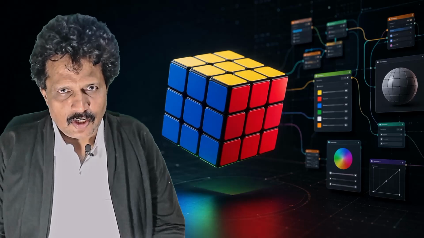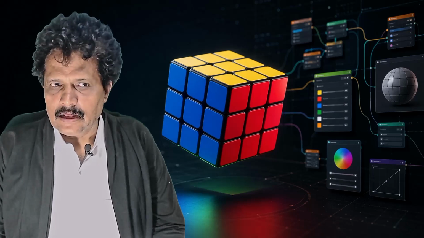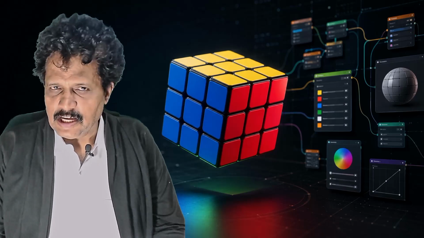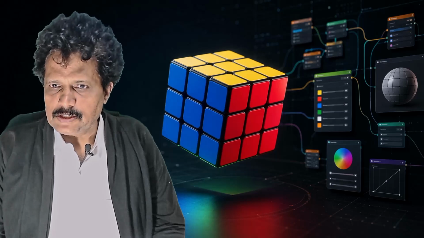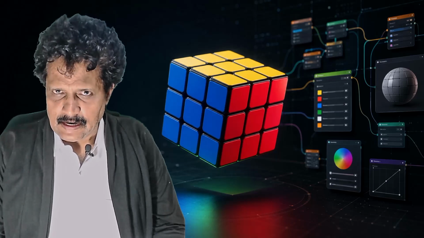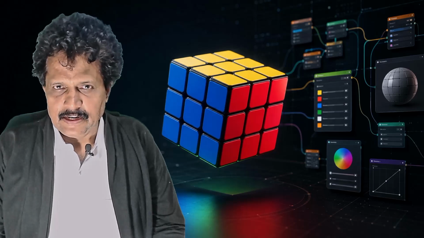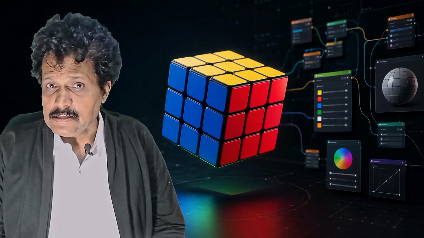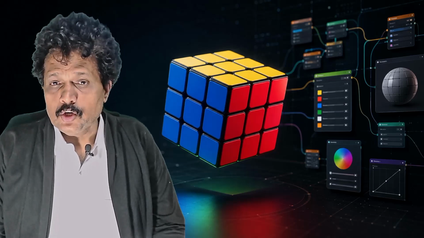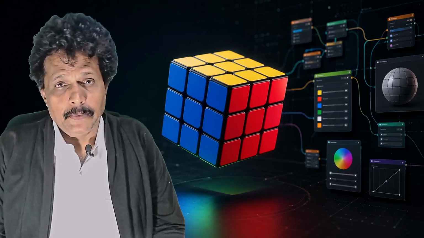Once the 6 colors are assigned, we will reconnect the colored cube back to our instancing system. Then our full Rubik's Cube will not only rotate correctly, but it will also look like a proper Rubik's Cube with different colored faces. This lesson is important because it shows another powerful side of geometry nodes.